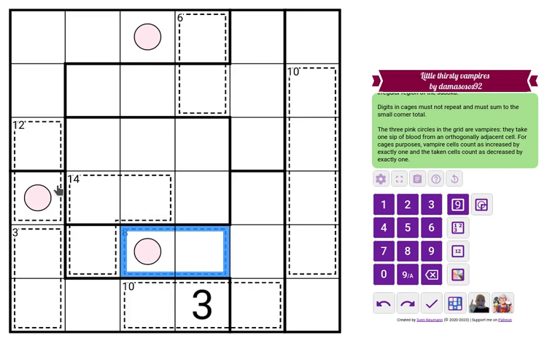And for cage purposes, the vampire cell count is increased by 1, so this would be increased by 1.